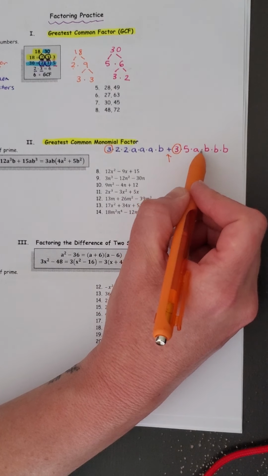Now, to be a common factor, it has to be in all the terms. So if I have more than 2 terms, like 3 terms, I have to take out the common factor that is in all 3. So it can't just be in the first 2 or the last 2 or the first and last. It has to be in all the terms. So 3 is a common factor. And then I'm looking for anything else that these have in common, which is an A. So they have an A in common. And then they also have a B in common.